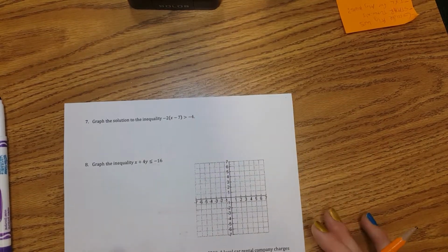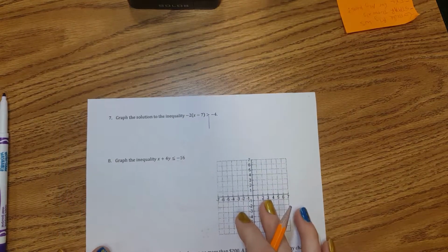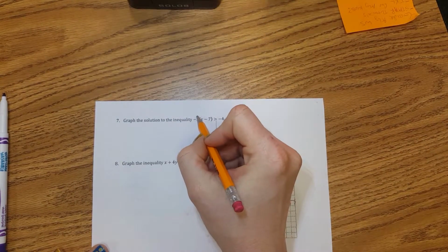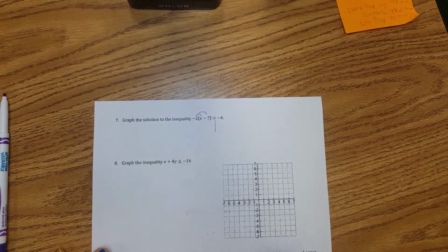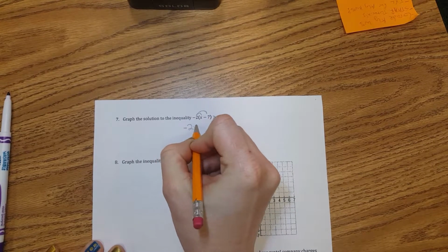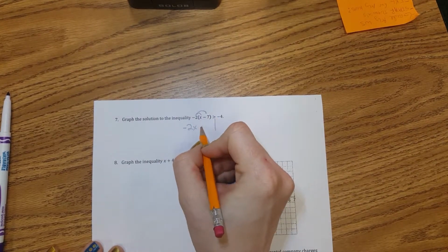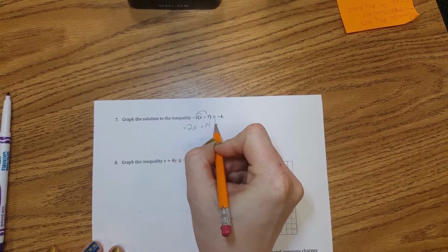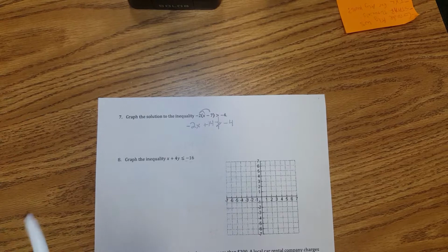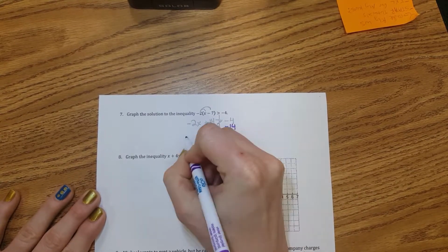Okay, number 7, graph the solution to the inequality. This one is a little trickier because it starts off with distribution here. We have to distribute the -2. So -2 times x is -2x. And -2 times -7 is +14. I'm going to bring down my greater than symbol and bring down my -4. And then now you're just going to solve it by taking away 14 from both sides.